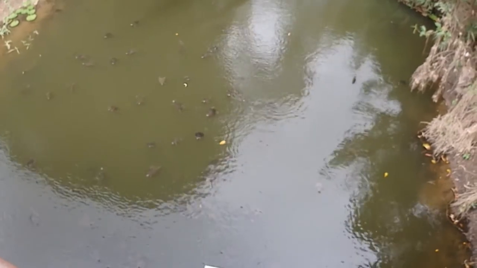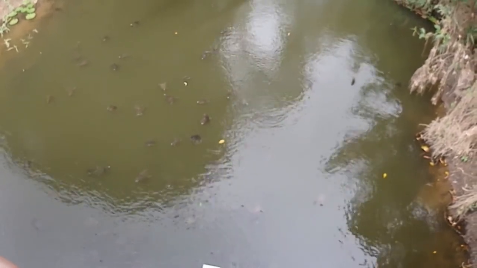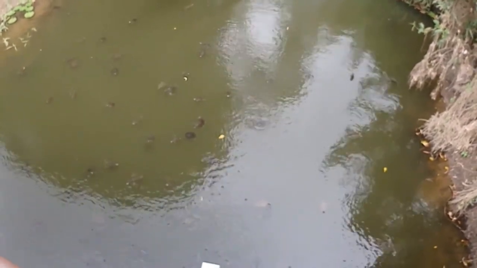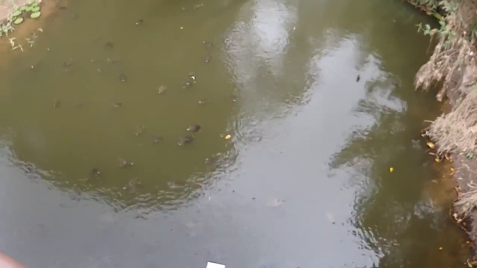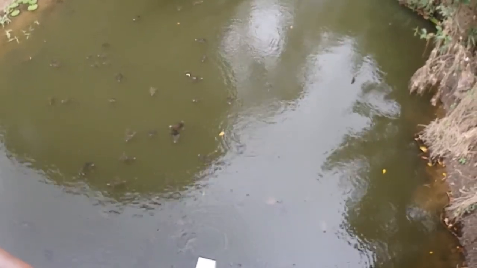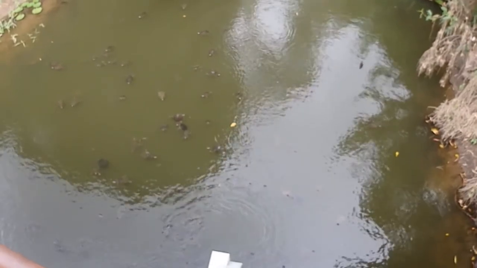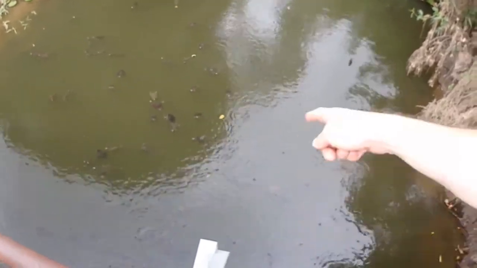Better not linger because they're looking up at me expectantly, thinking I'm going to throw down my sandwiches. Sadly, I don't have any sandwiches with me. And all I will have to offer is coffee, and I don't think they'd appreciate that. Anyway, so those are the turtles.